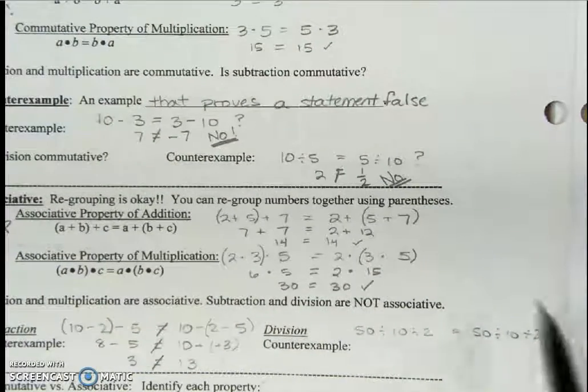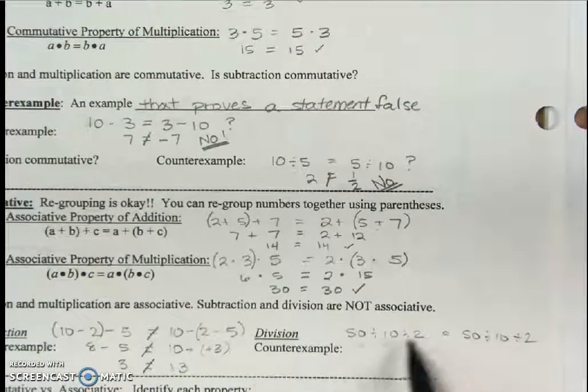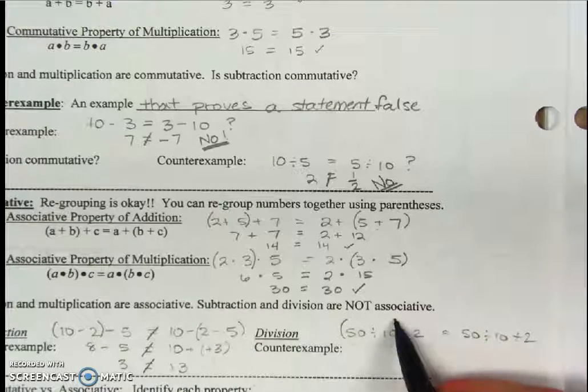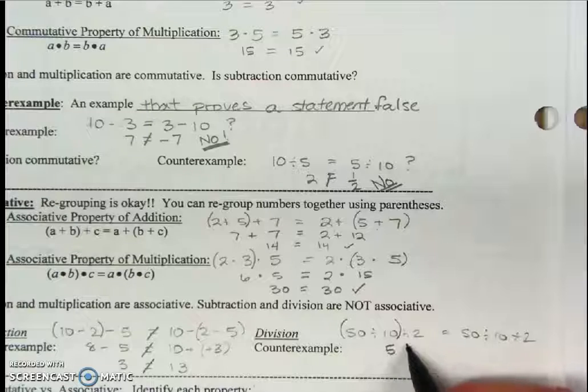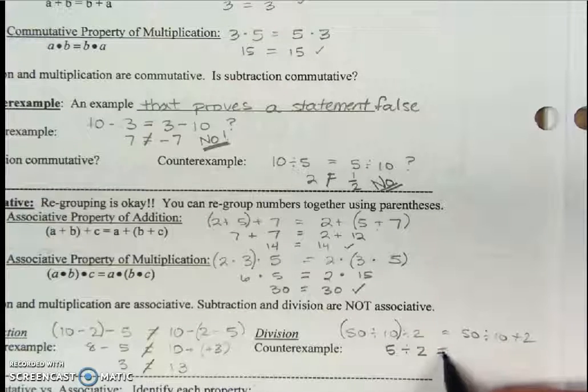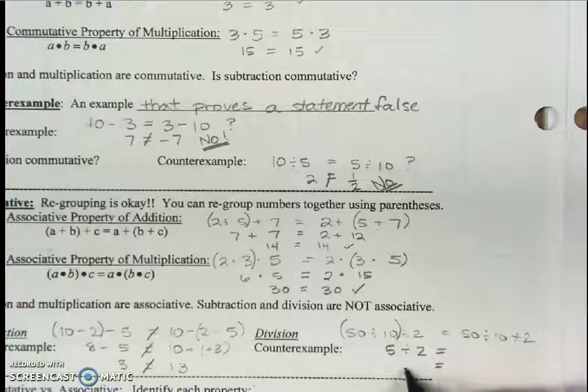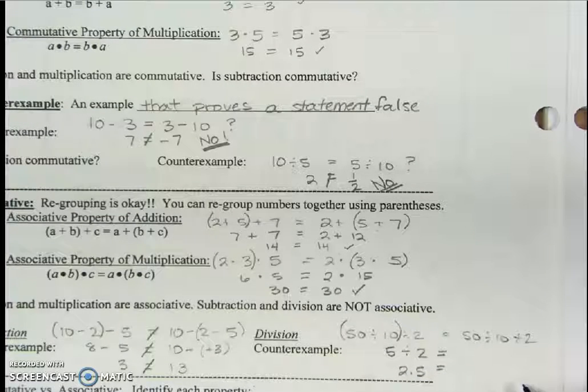What about division? Let's divide 50 divided by 10 divided by 2. If I start with 50 divided by 10, then I get 5. And 5 divided by 2 is going to give me 2.5. Okay, let's see what happens on the other side.